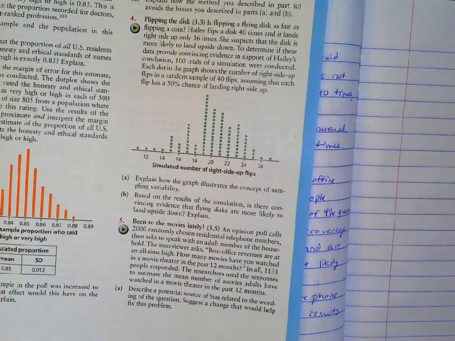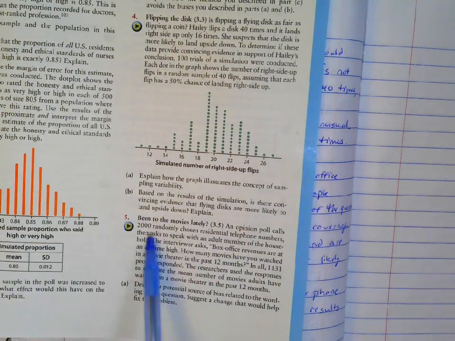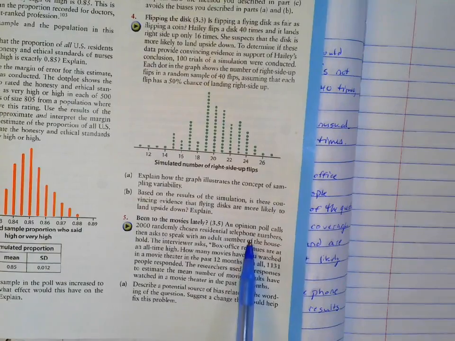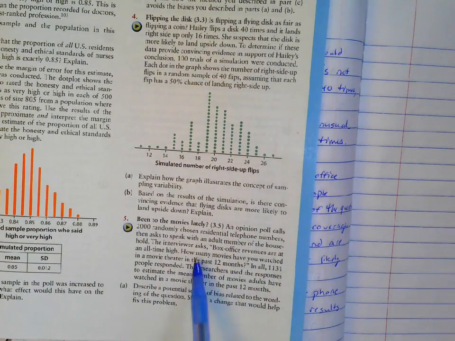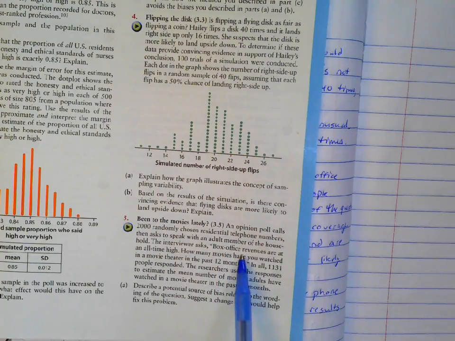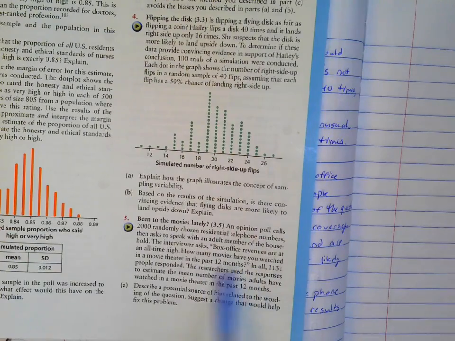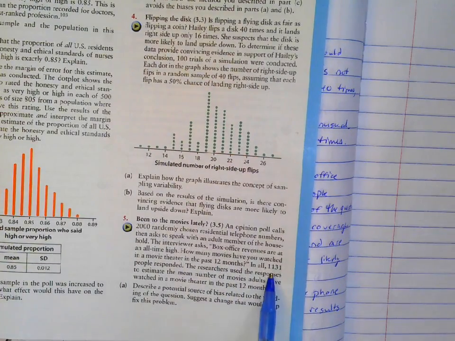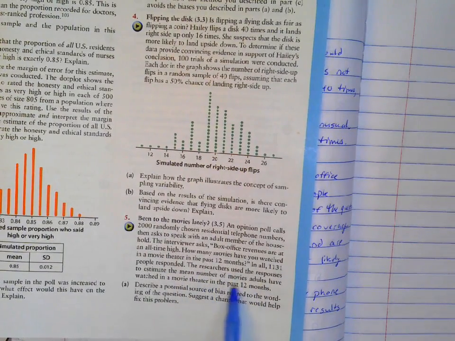Okay, question number 5, have you been to the movies lately? An opinion poll calls 2,000 randomly chosen residential telephone numbers, then asks to speak with an adult member of the household. This is the question: box office revenues are at an all-time high. How many movies have you watched in the movie theater in the last 12 months? In all, 1,131 people responded. The researchers used the responses to estimate the mean number of movies people watched.